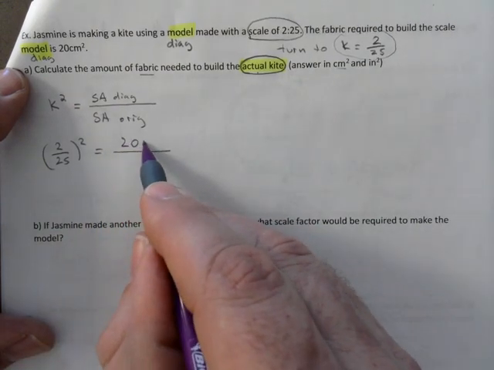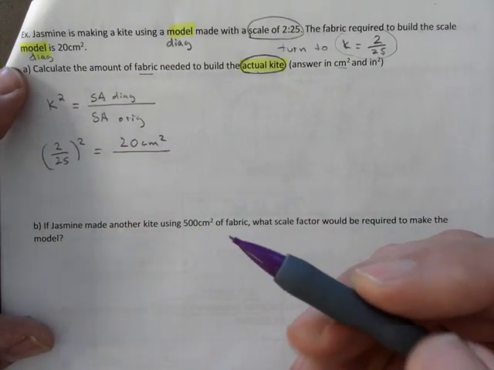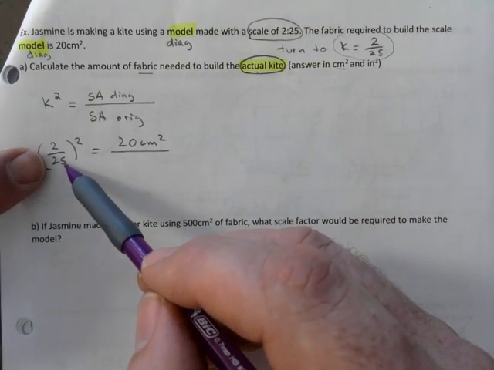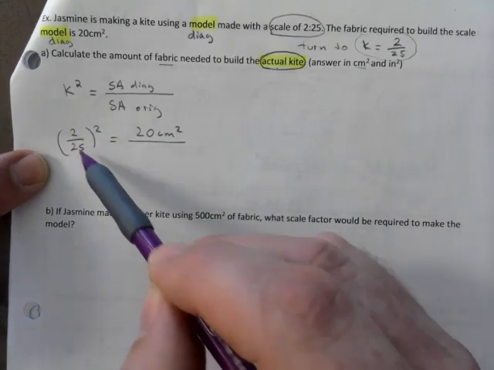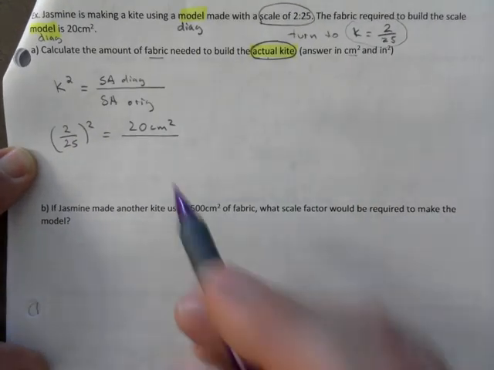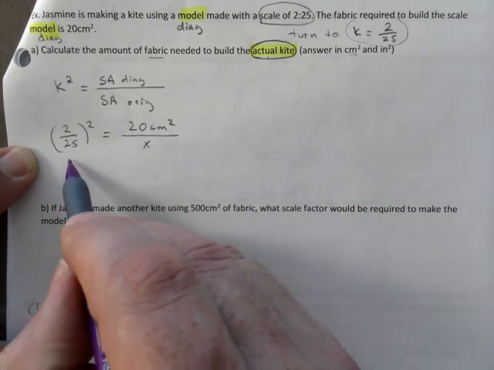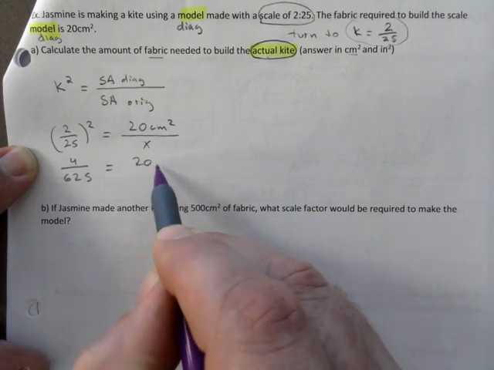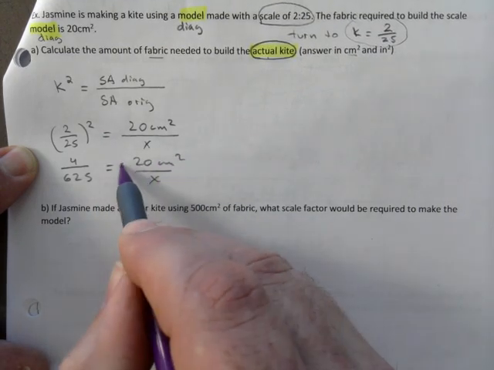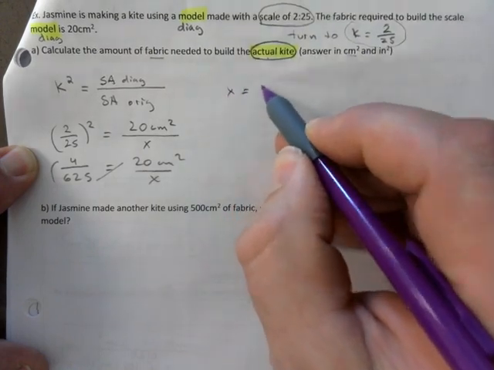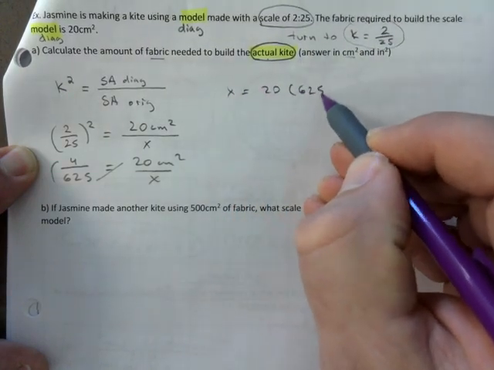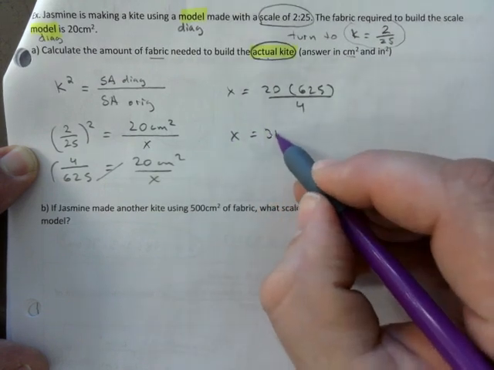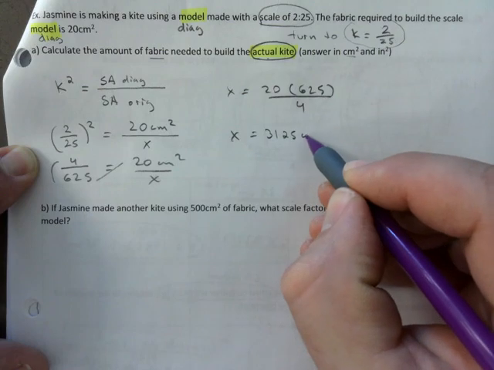And the scale factor here helps you to know too, the one I'm making, the actual, should be bigger, therefore a bigger number there. So this is my unknown. Square that, you get 4 over 625, which is 20 centimeters squared over x. Cross multiply and divide like that. So it's 20 times 625 divided by 4. That gives you 31.25 centimeters squared.